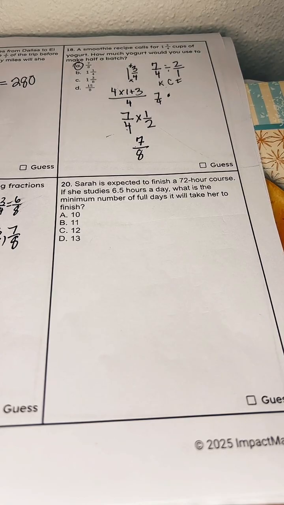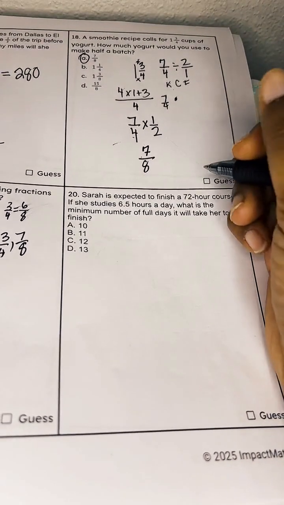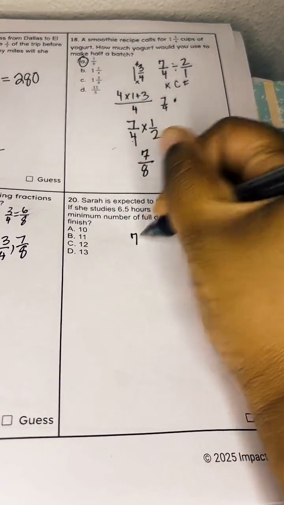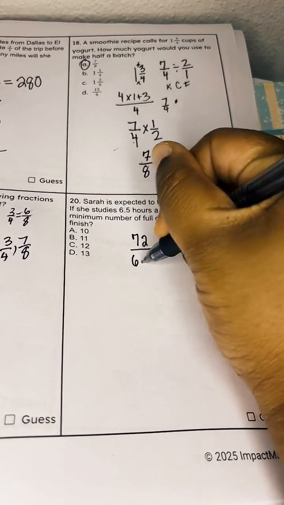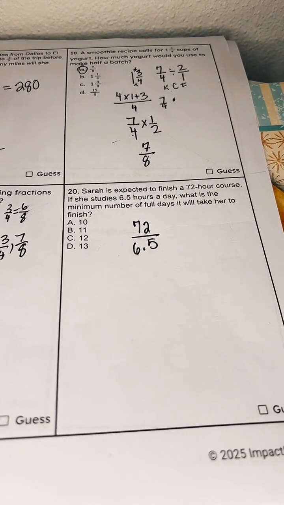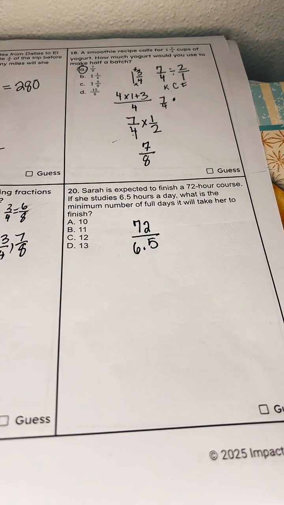Latoya says, see, divide. Yes, we got to divide. Thank you. So we are dividing 72 by 6.5. Okay, we got a problem. We have a problem, right? You guys see? We can't divide by no decimal. So what we got to do?